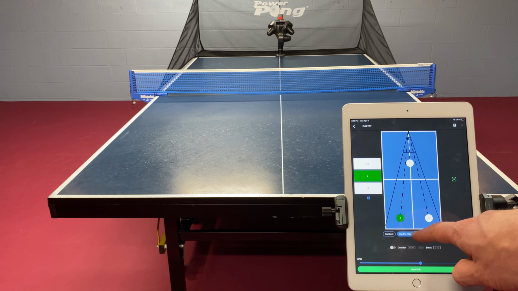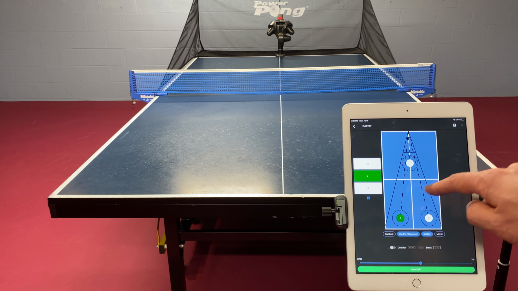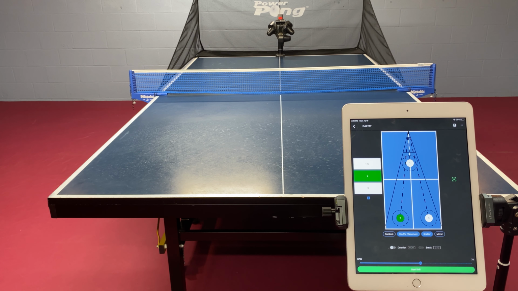Another thing that I'm just going to briefly mention is if you use scatter, not only does it shuffle the placement, but it gives you a bigger zone. So your serve, your topspin, and your lob are going to have more variation.